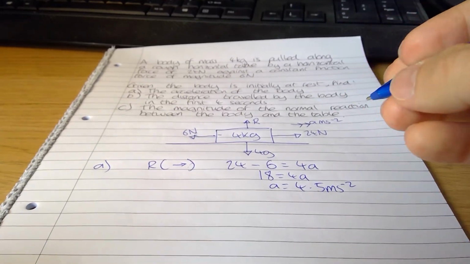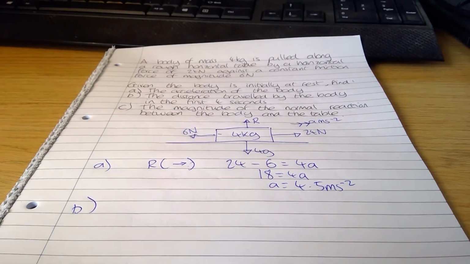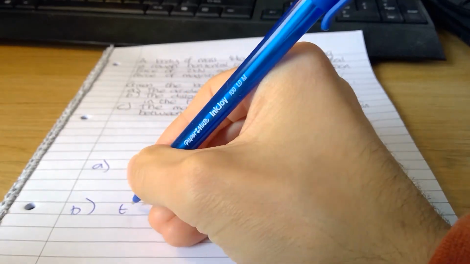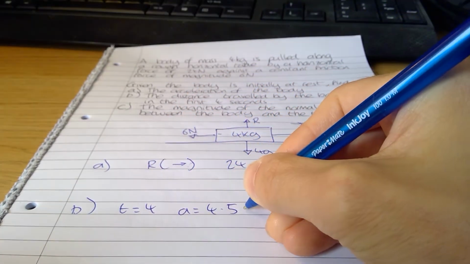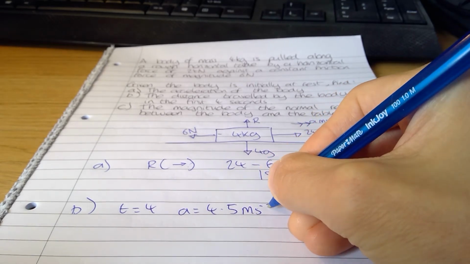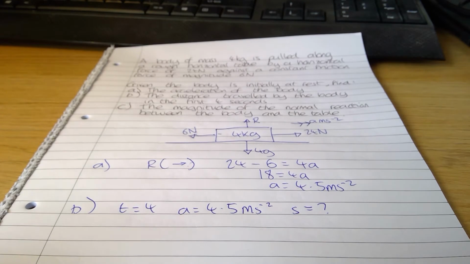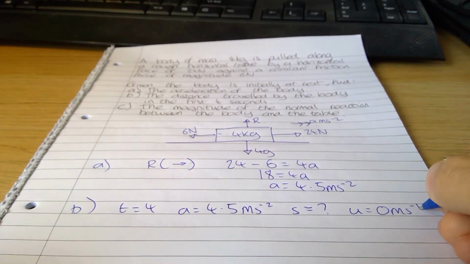Question B is really nothing to do with forces. It's really to do with the kinematic equations. So we want the distance travelled in the first 4 seconds. So we're saying time is 4 seconds. The acceleration is what we just worked out a moment ago. We're trying to find the distance, so we can find the displacement s. The other thing we know is that the initial velocity is 0 because it's starting at rest.